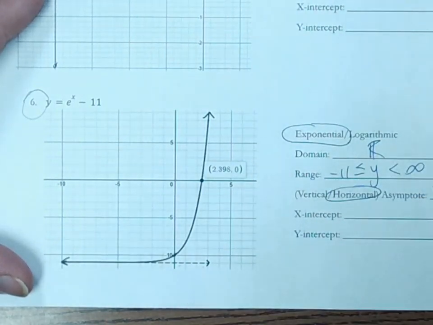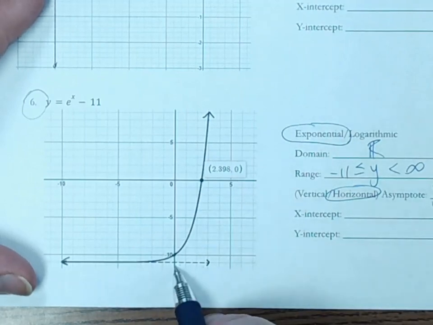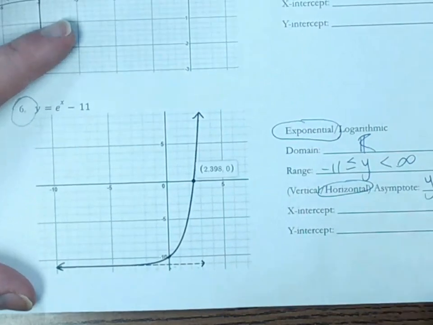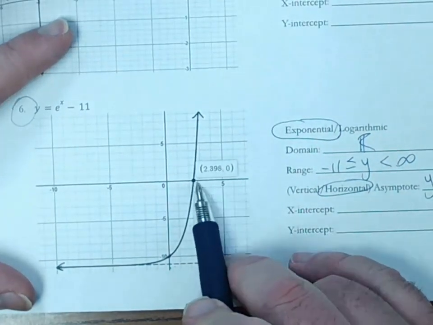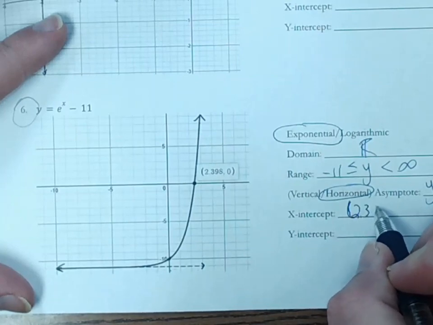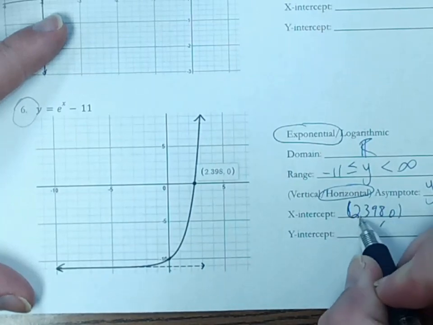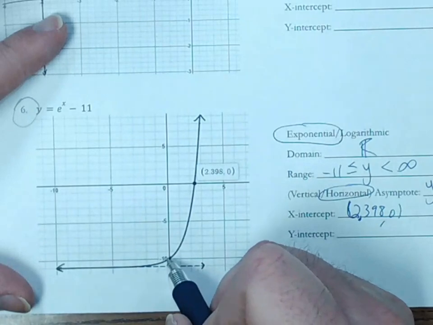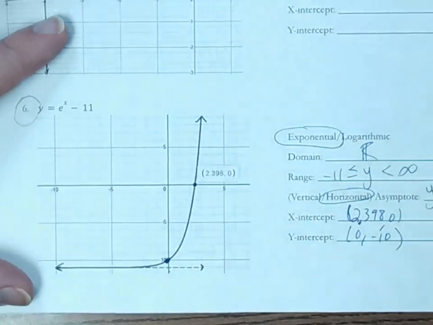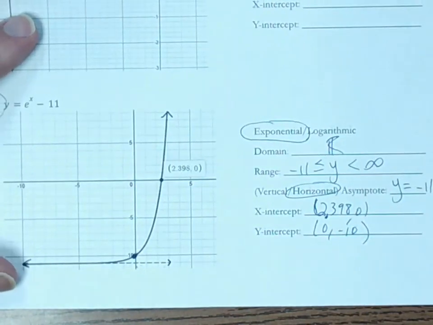It crosses the y-axis, so I'm going to use y equals, and it crosses at -11, so I'm going to do y equals -11. The x-intercept is here. We had to write it in for you because it's a gross decimal. So we got 2.398, 0. And then the y-intercept is right here at -10. That'll be 0, -10. And that's characteristics.